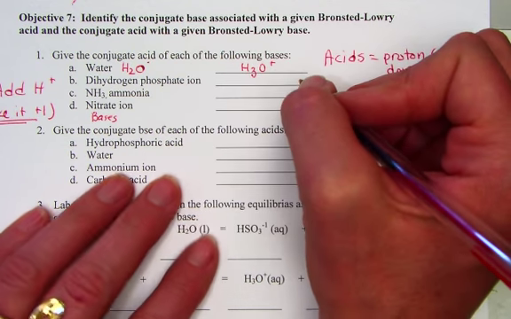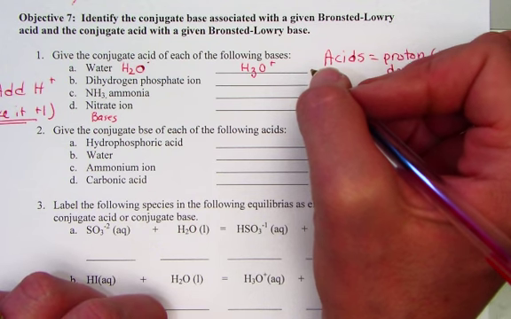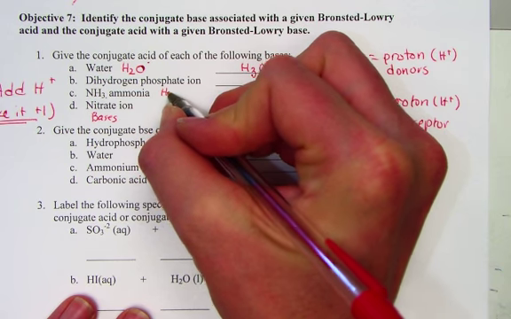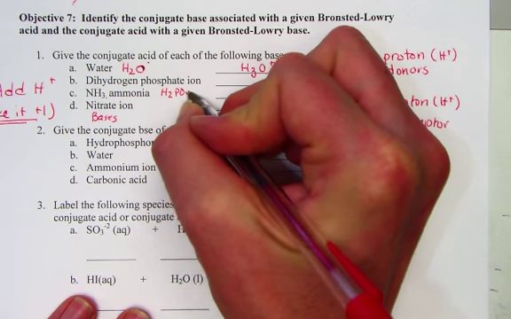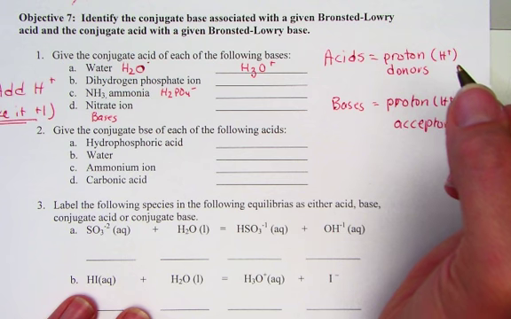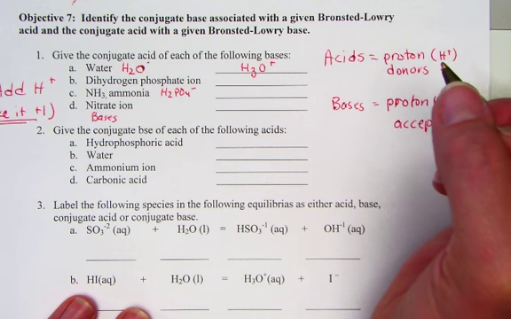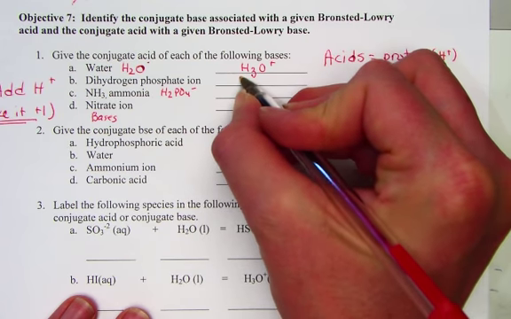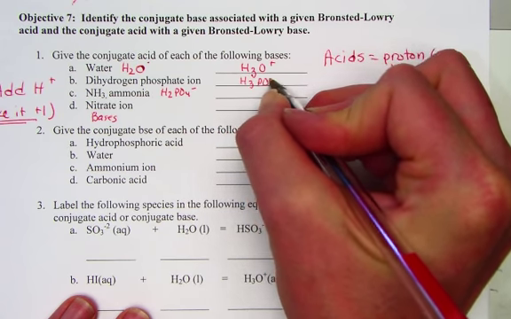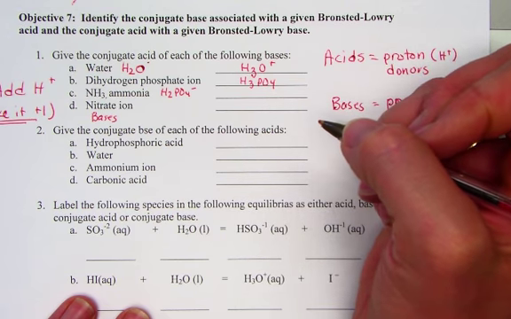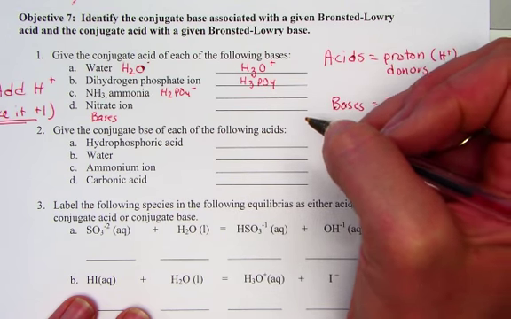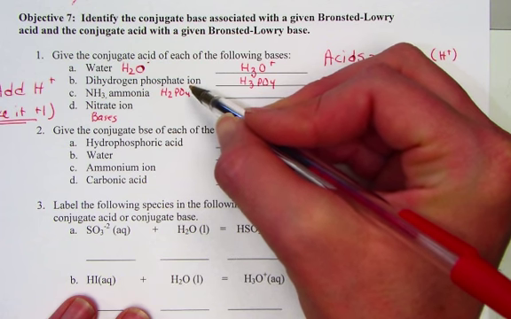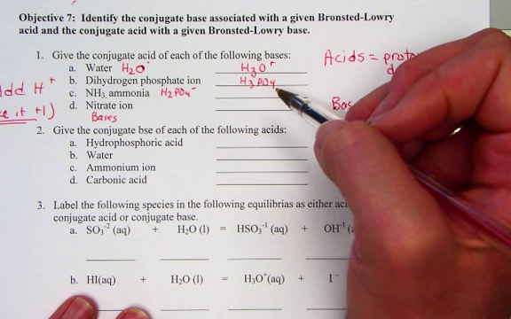Letter B, dihydrogen phosphate ion. The dihydrogen phosphate ion has the original formula from our polyatomic chart as H2PO4, and it carries a -1 charge. Dihydrogen phosphate ion gains one more hydrogen to form the neutral molecule of phosphoric acid, H3PO4. Think on the number line. When the -1 moves up 1 unit on a number line, it is now neutral.